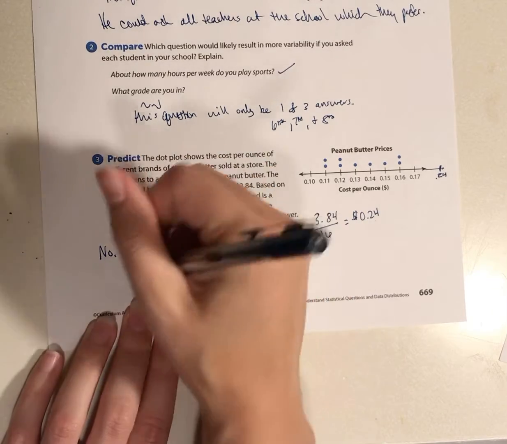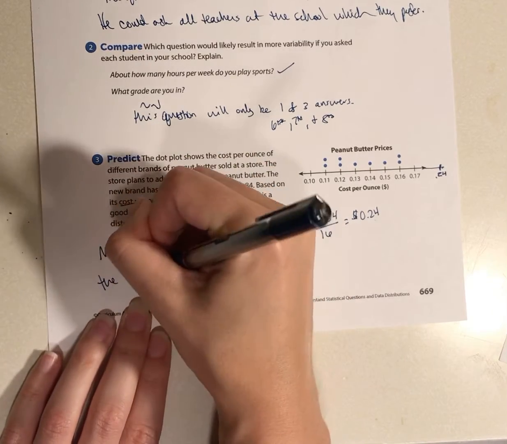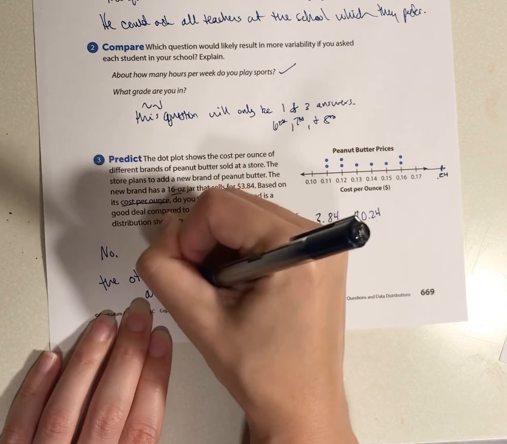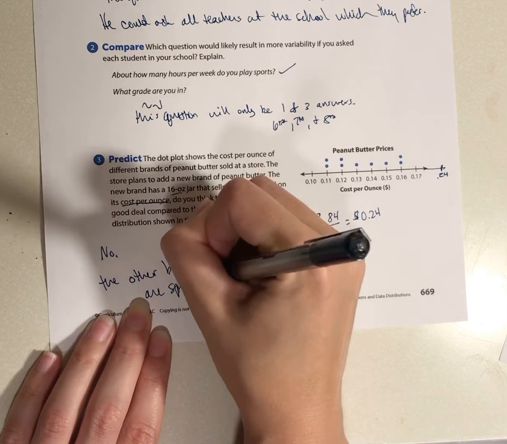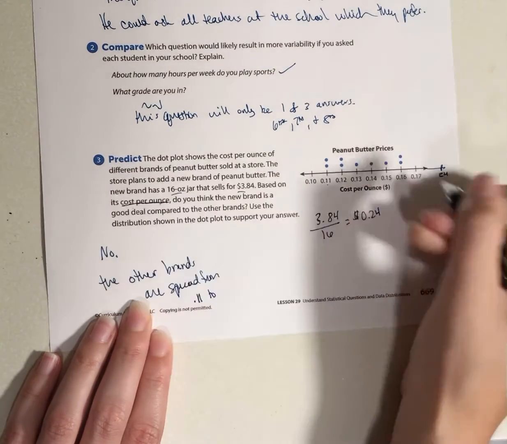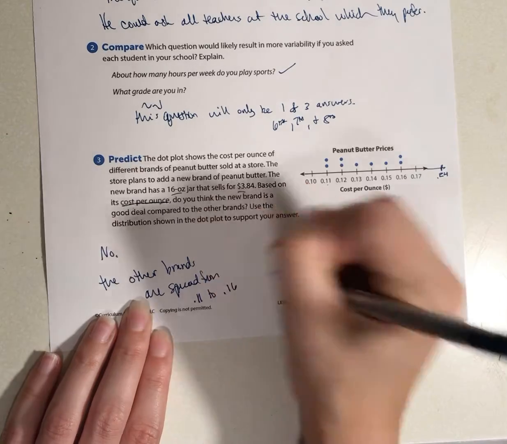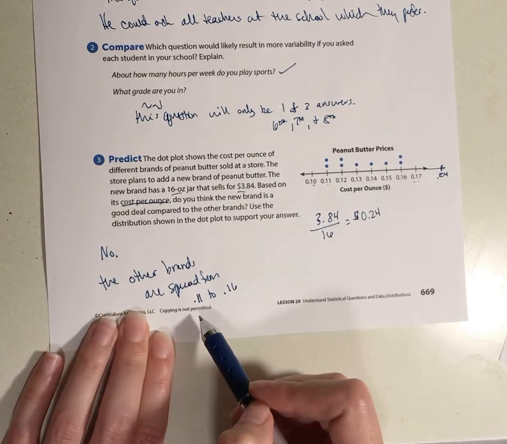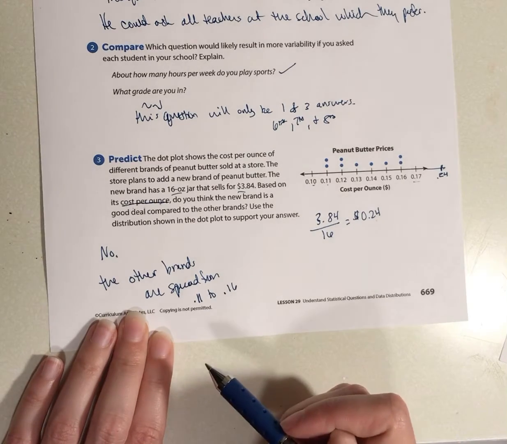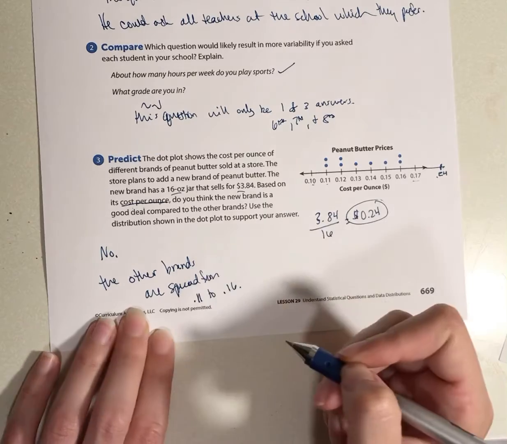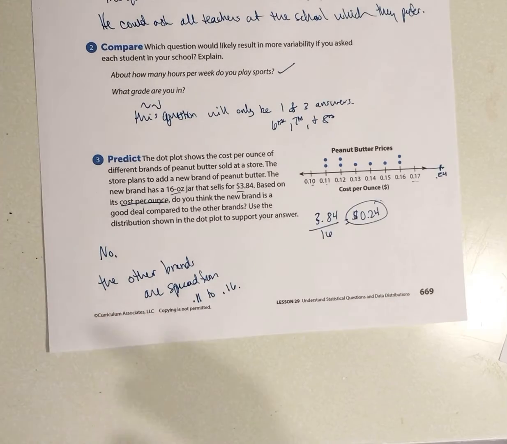You could say the other brands are spread from, looks like, 11 cents to 16 cents. Notice how I didn't say 10 and I didn't say 17. I don't have any dots there. So from 11 cents to 16 cents per ounce. If you look at that, the new brand is so much more expensive per ounce compared to the ones that are already there. So no, it's not going to be a better deal.